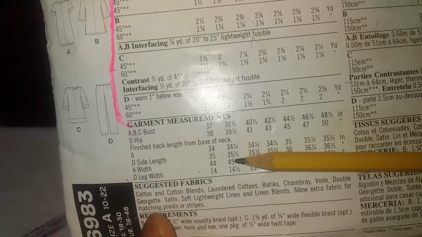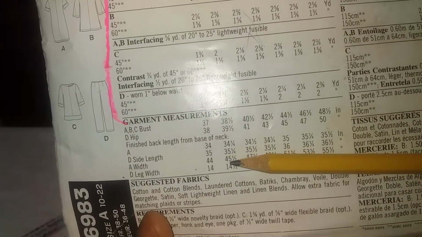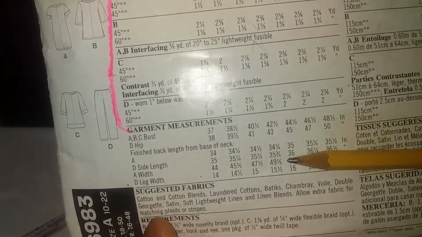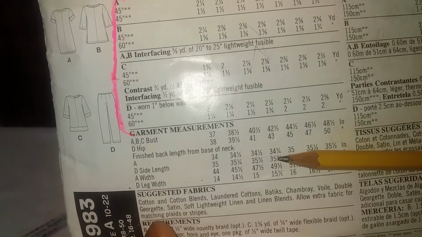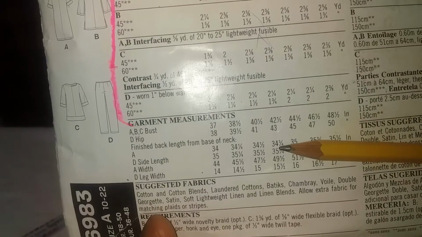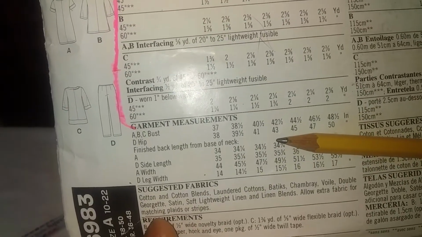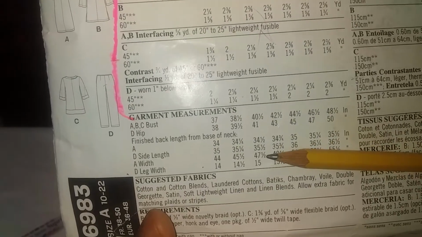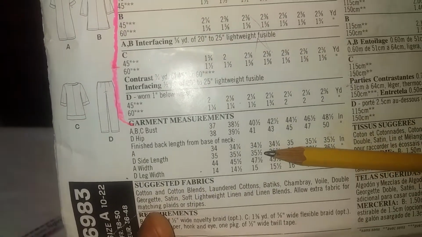So maybe it's your pants length, your pants hem width. This helps me to appreciate how the garment will fall on my body when it's done being created. Before I even make it, I can visualize that in my head. So it's important to compare the finished garment with your body dimensions to make sure it fits and looks the way you want it to look.